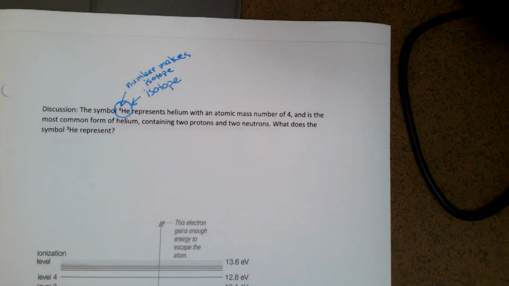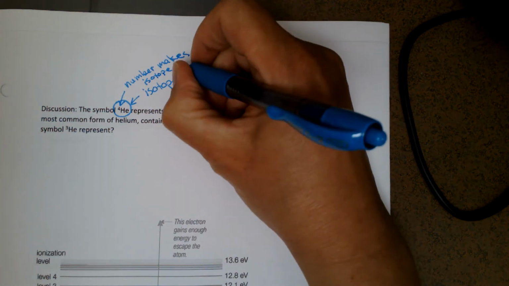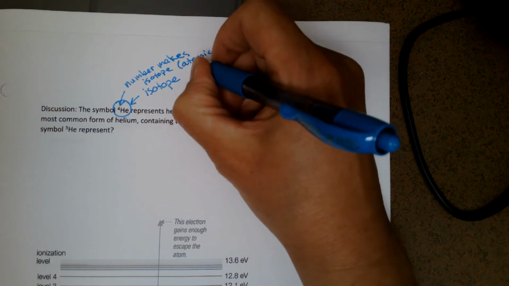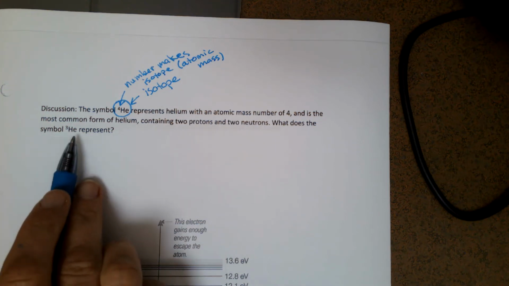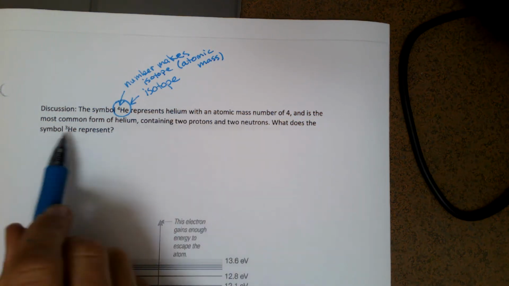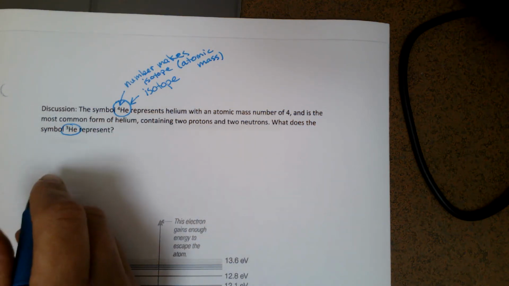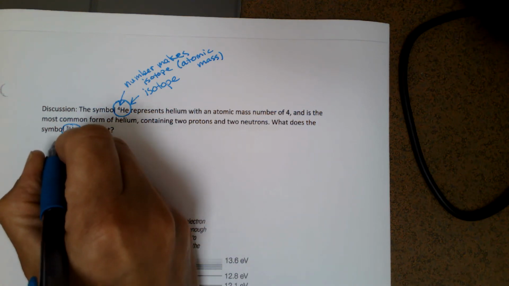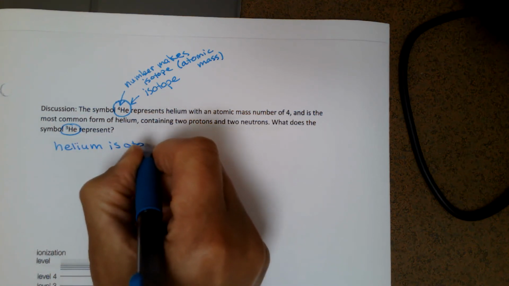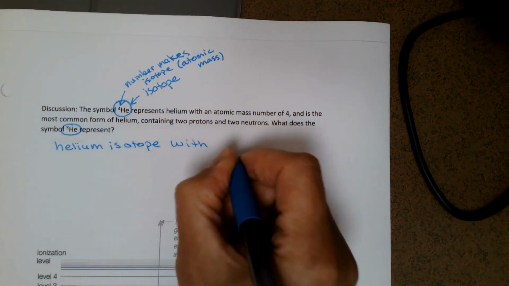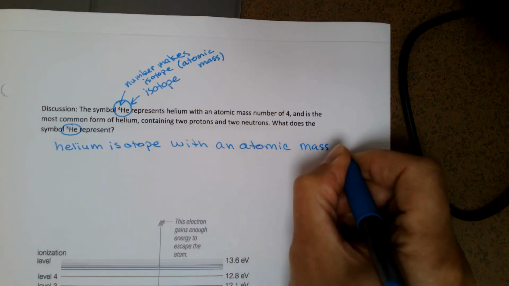And does anybody remember what that number represents? That's the atomic mass. Excellent. So that number represents the atomic mass. So what does this symbol right here represent? Well, now we have a 3. So this is a helium isotope with an atomic mass of 3.